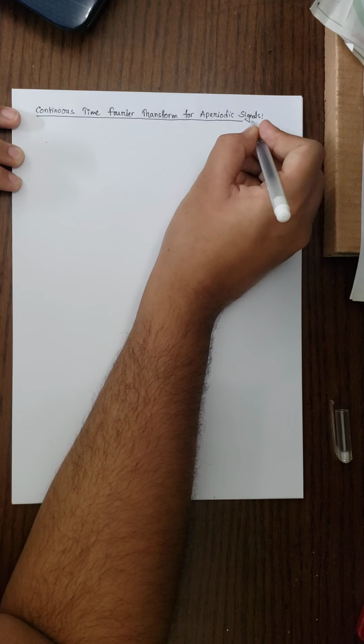Now then, in the previous lectures, we have studied the Fourier series, which was used for the conversion of a time domain continuous signal to the frequency domain.